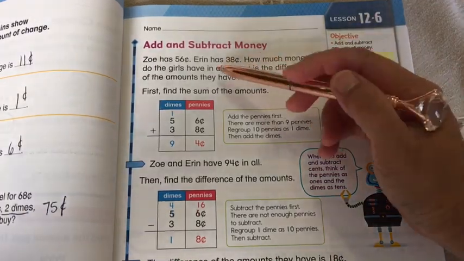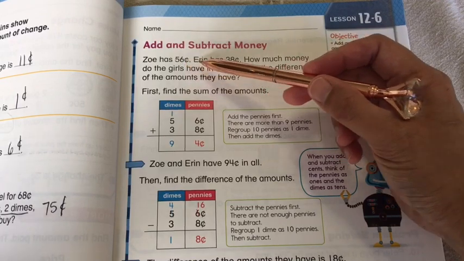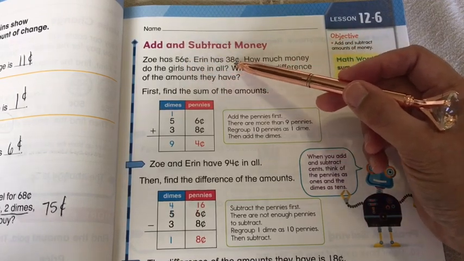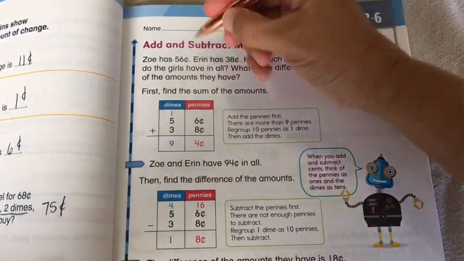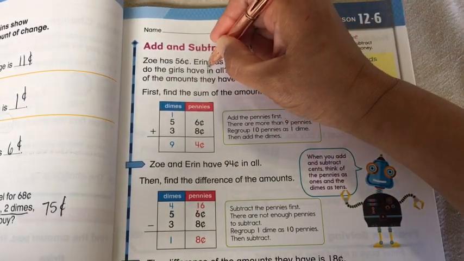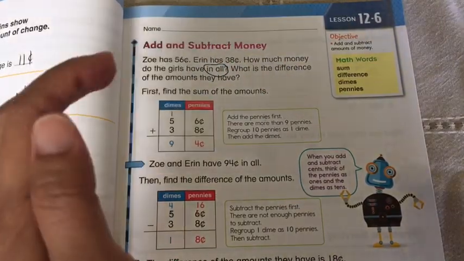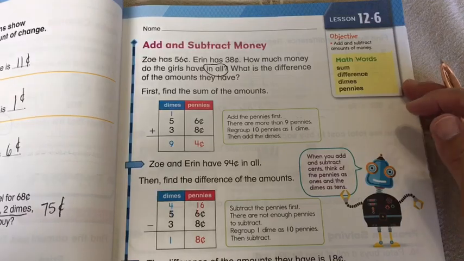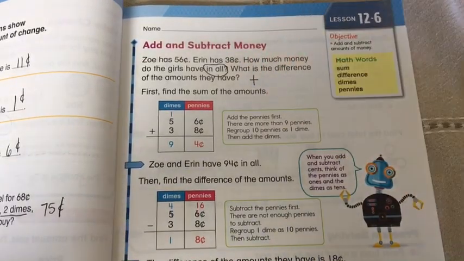And we have here this story. Zoe has 56 cents. Aaron has 38 cents. How much money do the girls have in all? Okay, right away we see our key word, in all. In all means we're putting it together. That means that we are adding. I'll just put it out here.